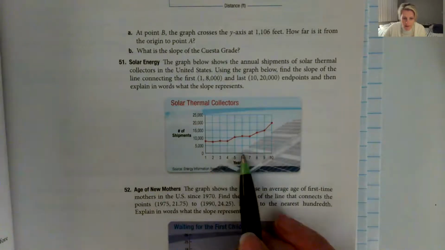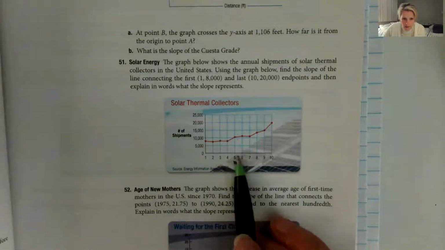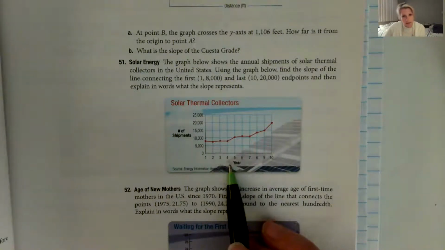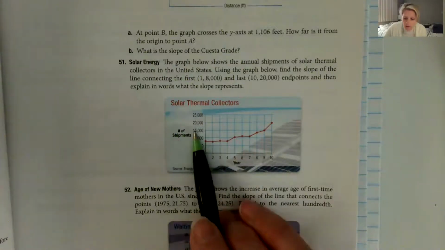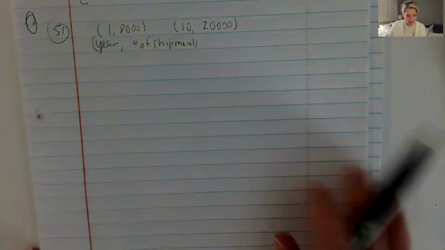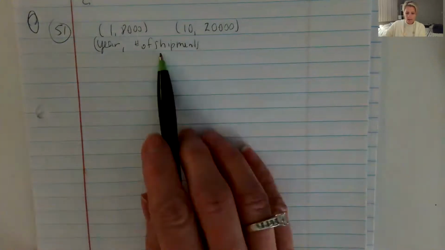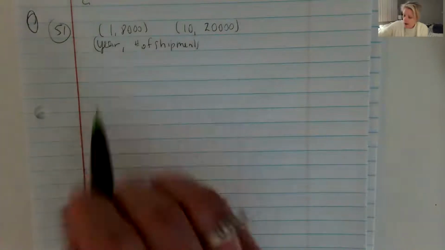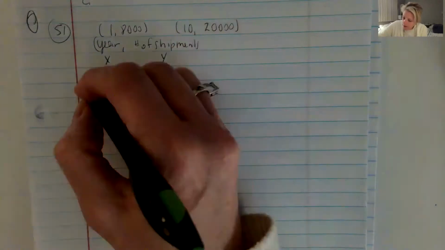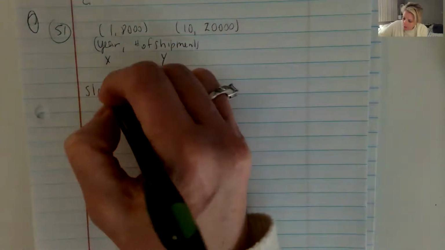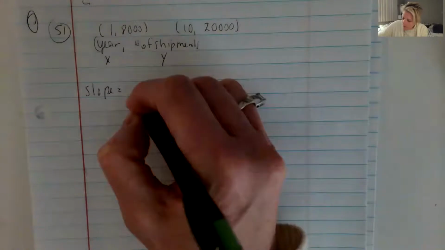And we have to take notice that our X values are the years. It doesn't give us a base year, but it just says the number of years gone by. And then the Y values are a number of shipments. So I wrote my points in coordinate form here, 1 and 8,000 and 10 and 20,000. And I reminded myself that the X values are the years and the Y values are the number of shipments. And then I'm going to remind myself that slope is the change in Y over the change in X.